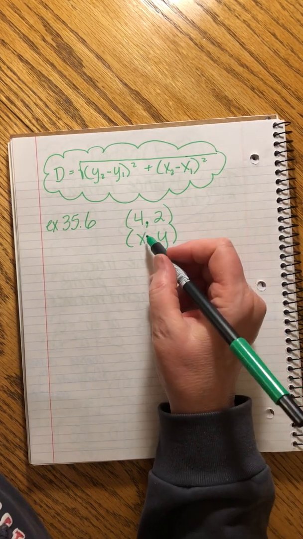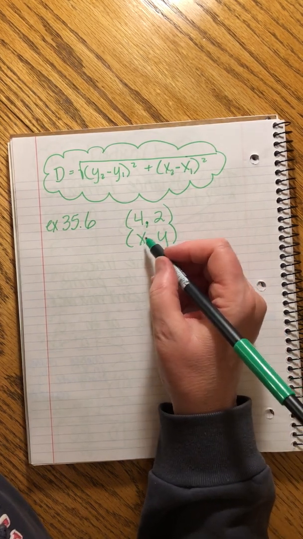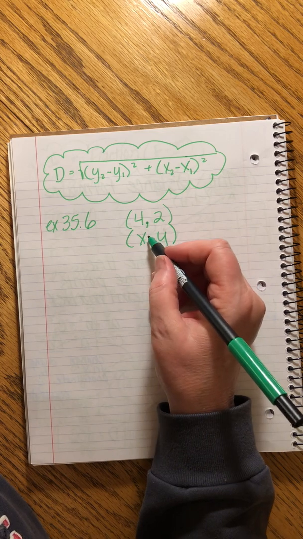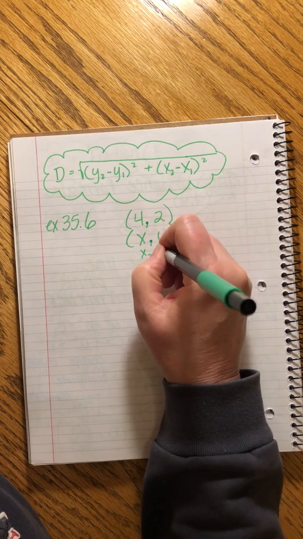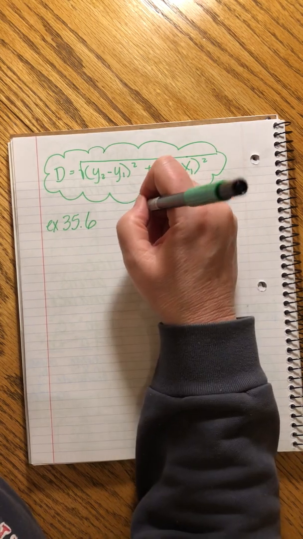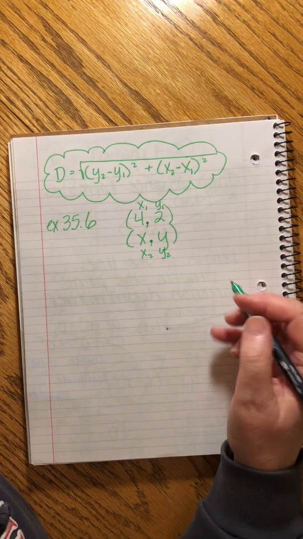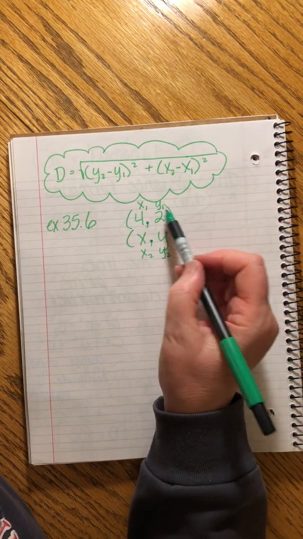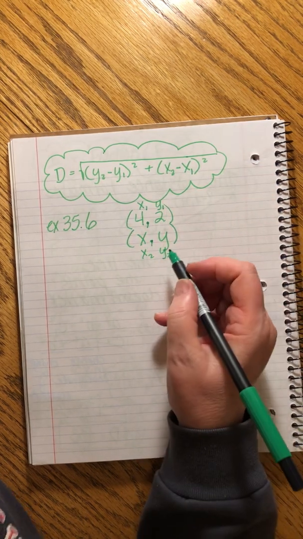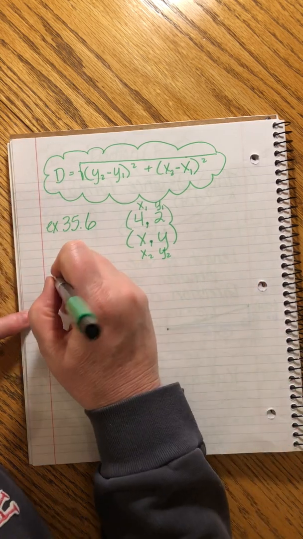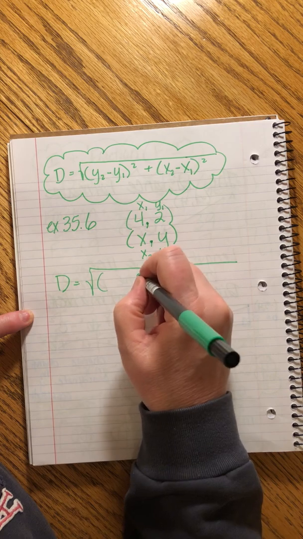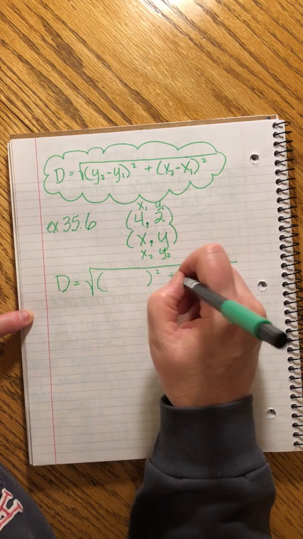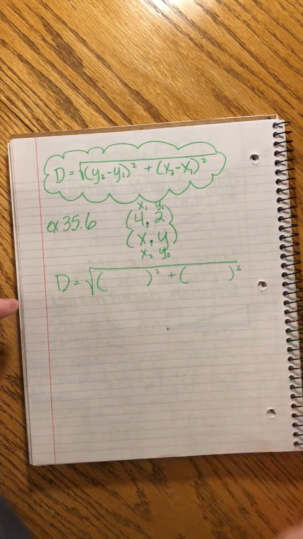So what we do is we just say, okay, let's make this the x2, y2, and this the x1, y1. It doesn't matter, but I usually just make the first one the 1s and the second one the 2s, and then we're just going to use this format. We can set it up exactly like that.